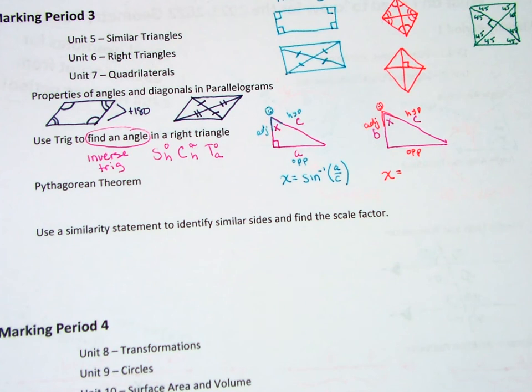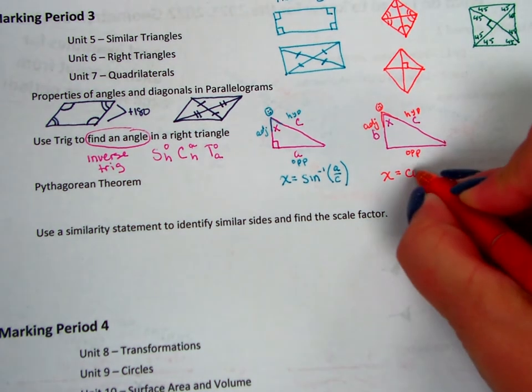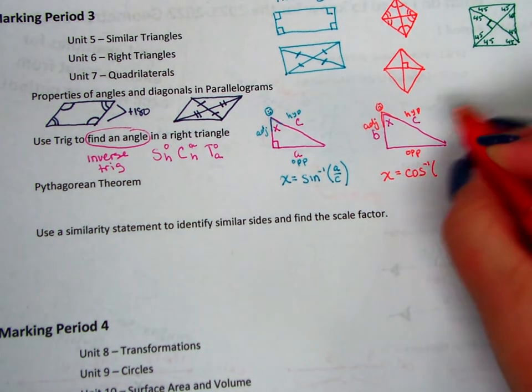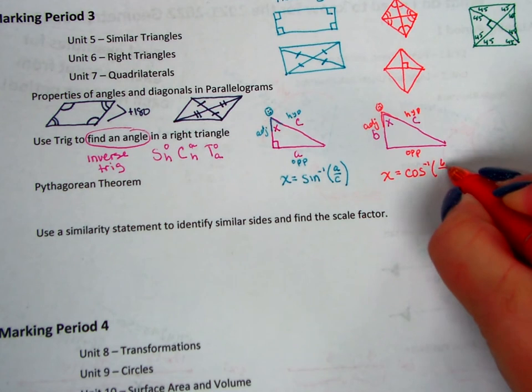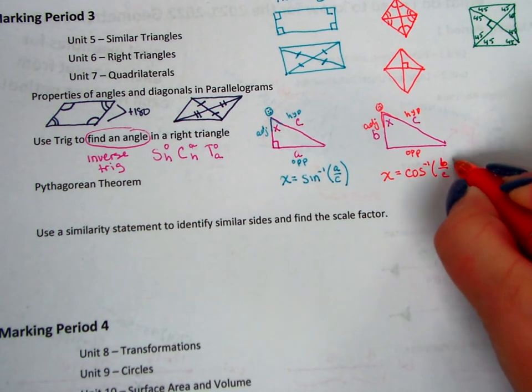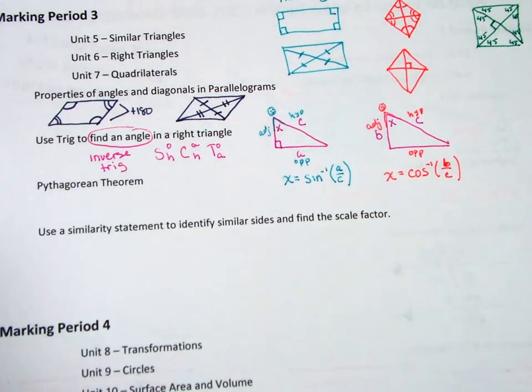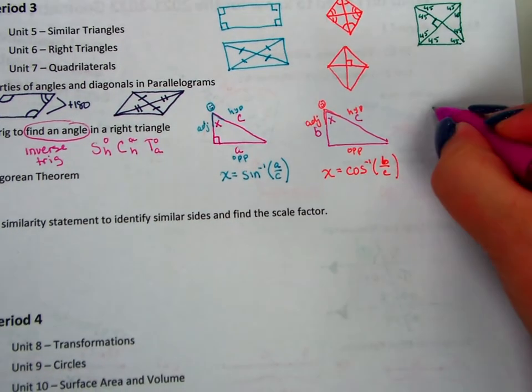So x is going to equal sine, cosine, or tangent if I'm working with the adjacent and the hypotenuse. Cosine. Inverse cosine of the adjacent over the hypotenuse, B over C.